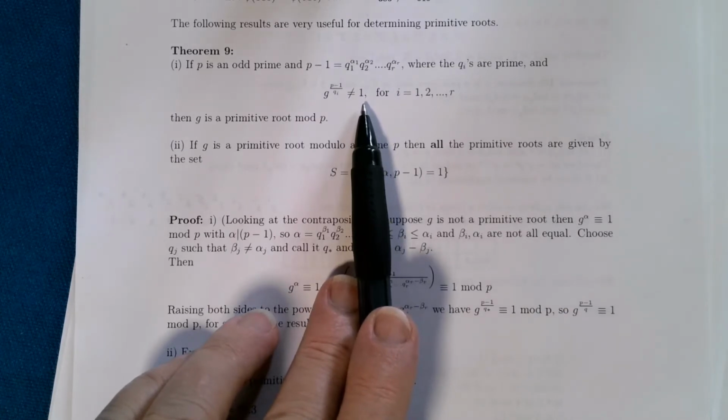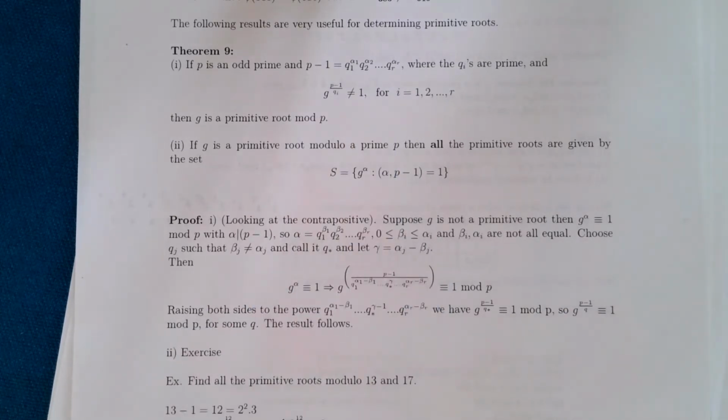You can look this up in more detail elsewhere, but it turns out that for a very large percentage of the time, 2 is a primitive root. If it's not, then 3 has even more chance of being a primitive root. And if both of those fail, which can happen, then 5 will almost certainly be a primitive root. So you can normally find a primitive root just by checking the first few prime values.